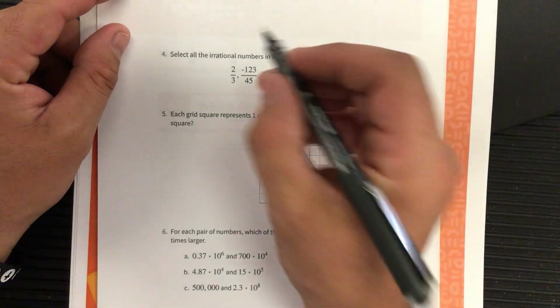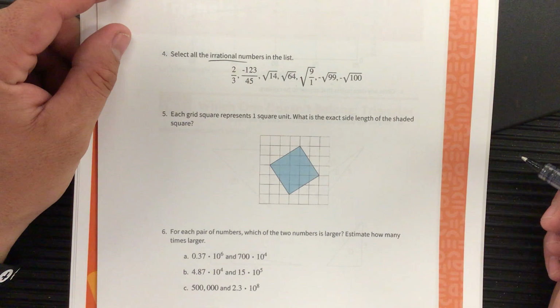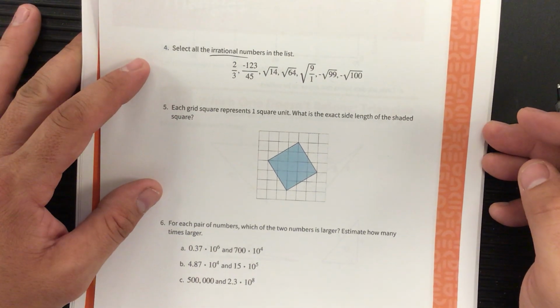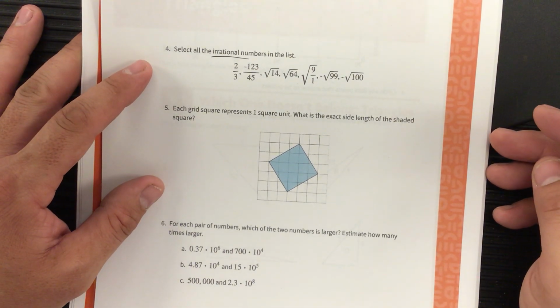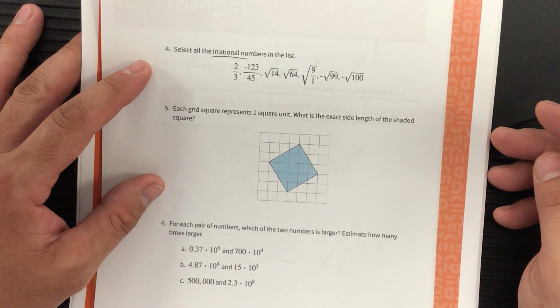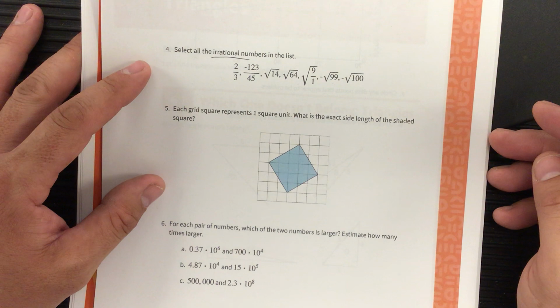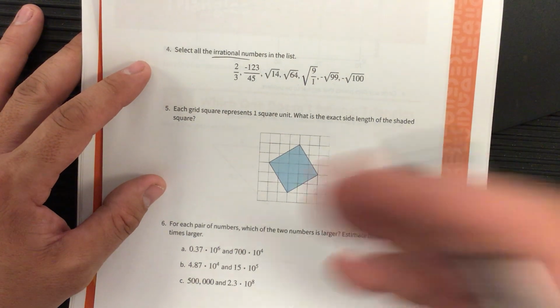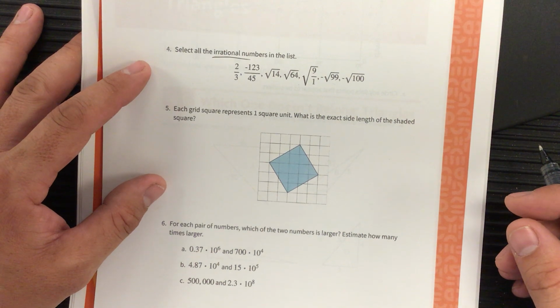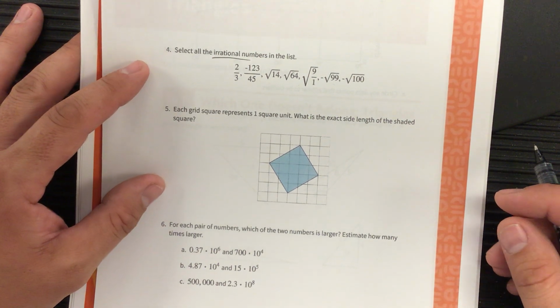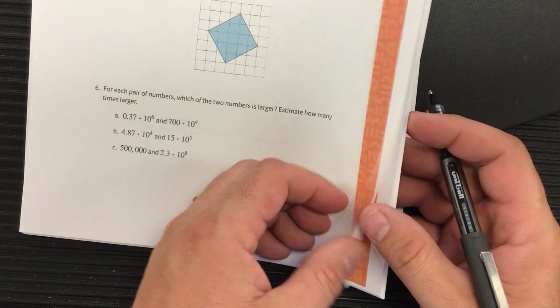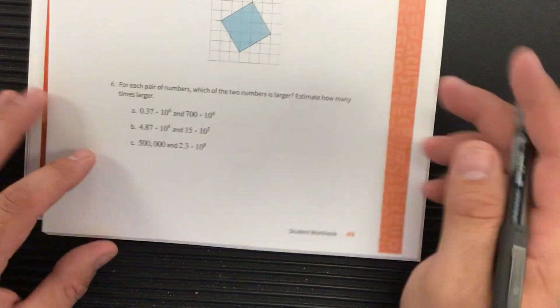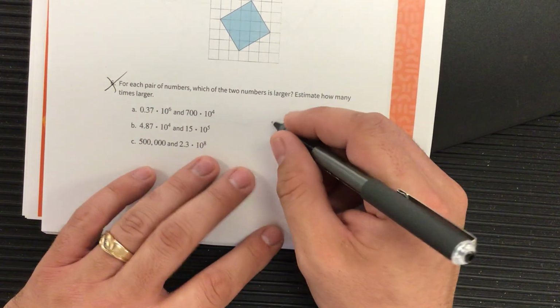Question number 4, review what irrational numbers are. You're just circling the ones that are irrational. Question number 5, what is the exact side length of the shaded square? Okay, so how are you going to go about figuring out one of the side lengths? Lots of triangles there you can use to help you figure that out. Question number 6, again, scientific notation there. So let's change that one.